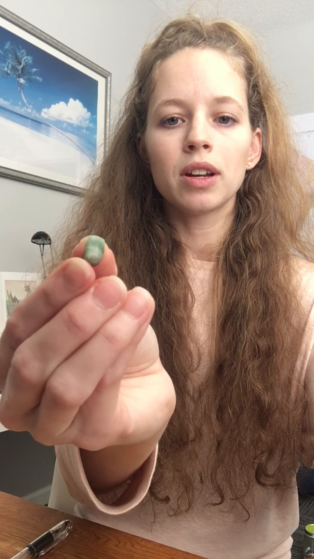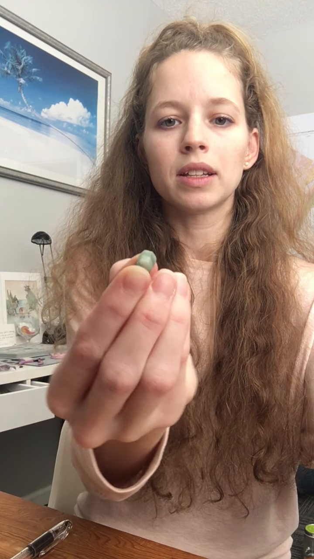Aquamarine can also be terminated by a flat face. This is a broken crystal, so it doesn't actually have a termination on it. But you can see its flat faces in the columnar structure to it.